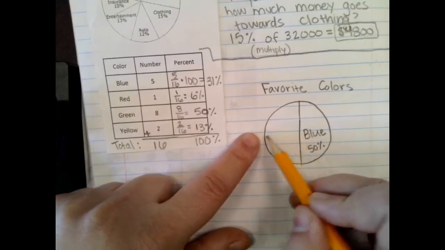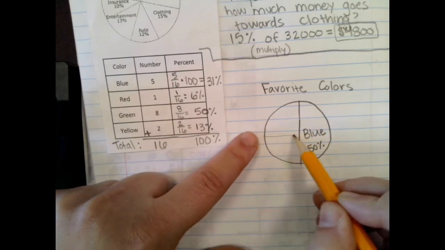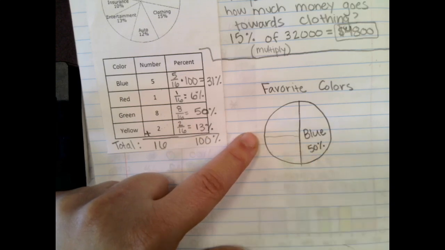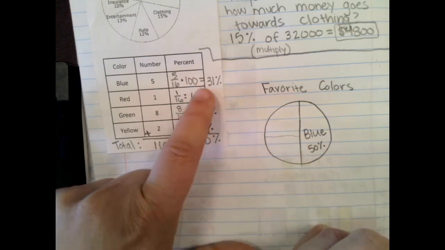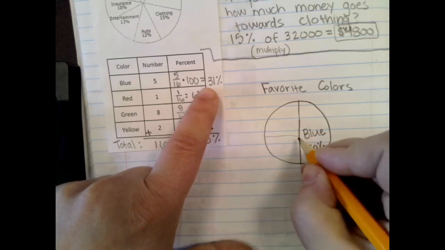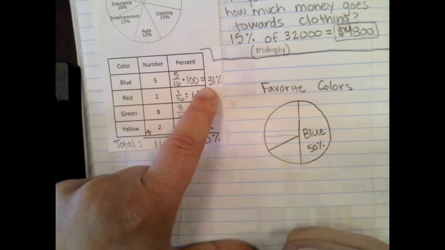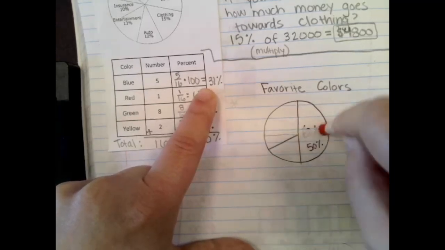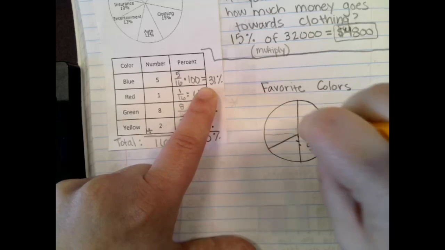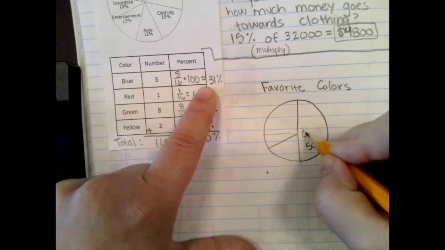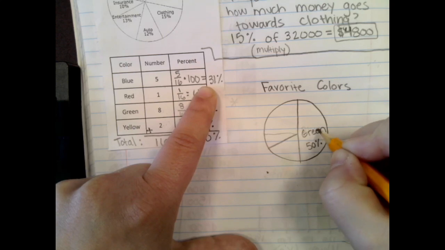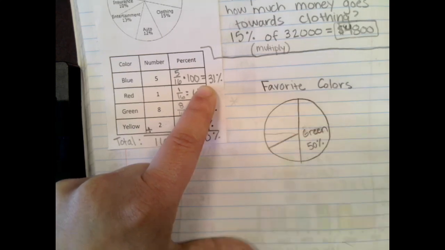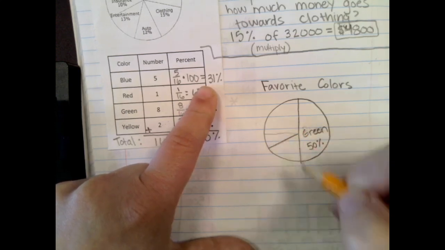I'm going to lightly draw, and if I cut this half down the middle in half, how much is each of those? 25%. I need 31%, so make it a little bit bigger. Oh, you guys, I'm so confused. What was 50%? Green. You messed us up. Well, that happens some days. Okay, so green is 50%. What's the 31%? Blue.